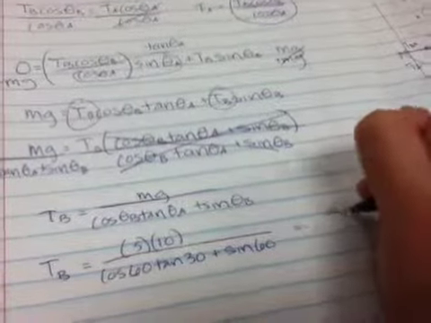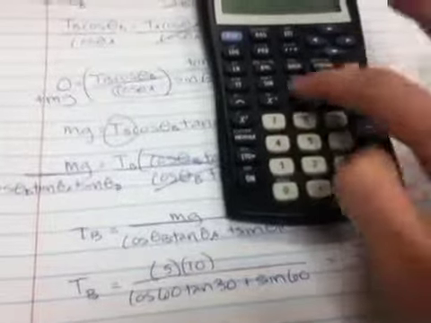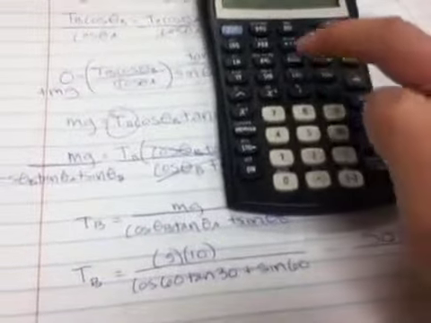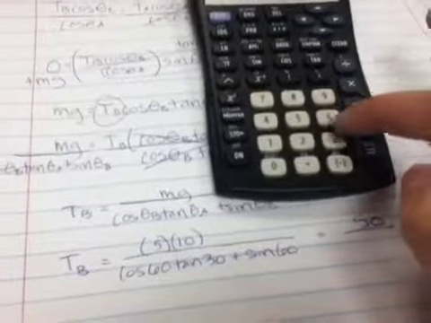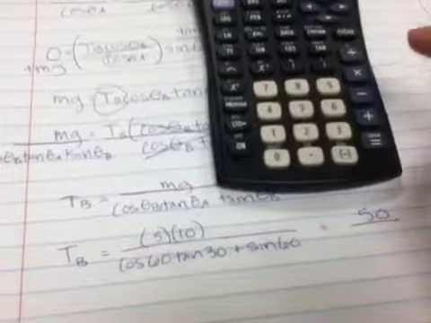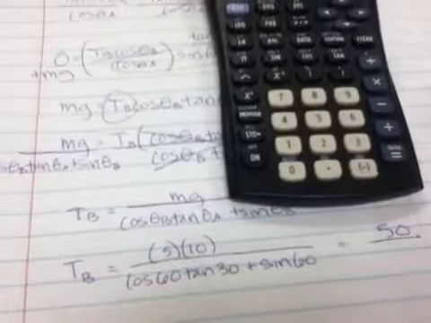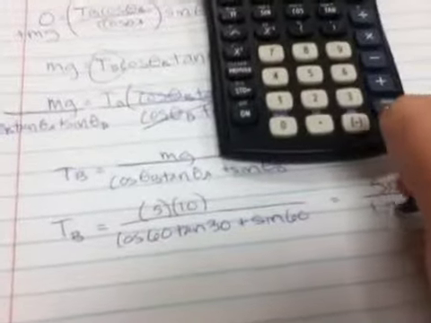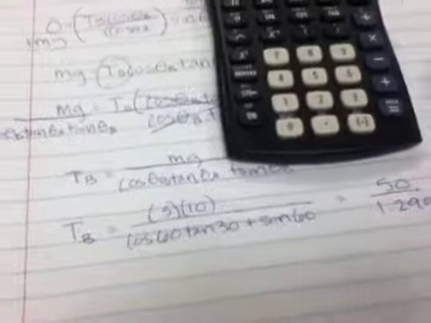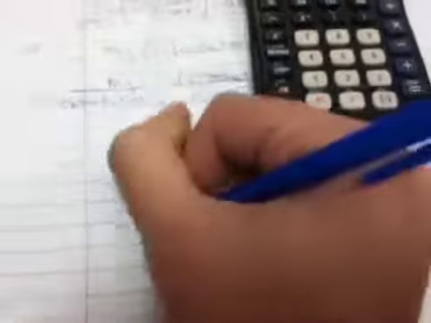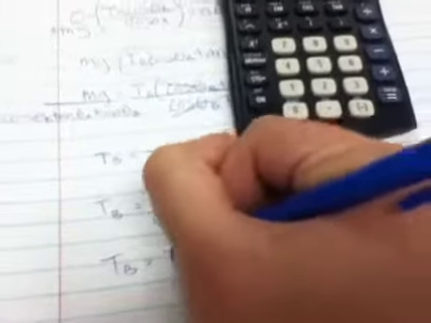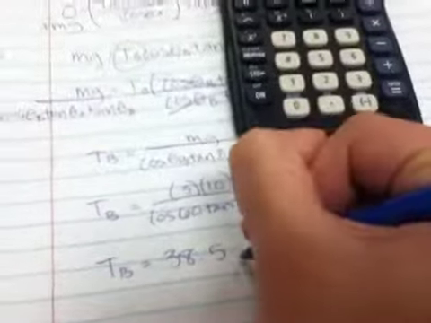And so we get 50 all divided by, plug this in my calculator, cosine 60 tangent 30 plus sine of 60. We end up with 1.299, and so we do 50 divided by second answer, and we end up with T of B equaling 38.5 newtons, and that is the monkey problem.